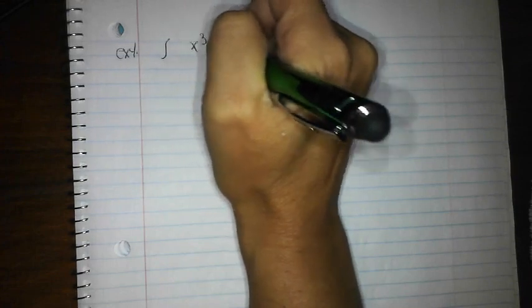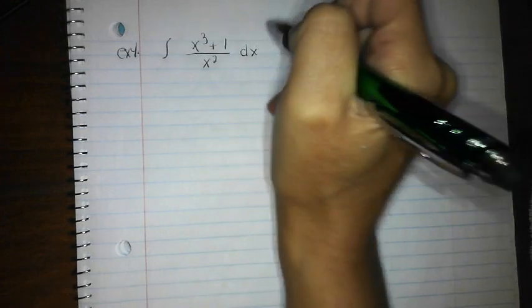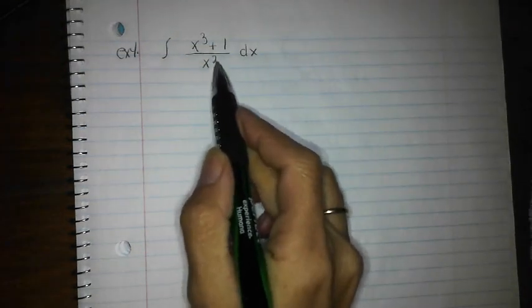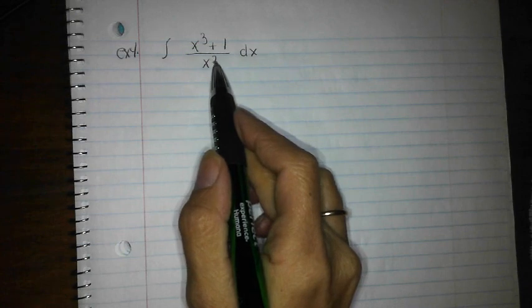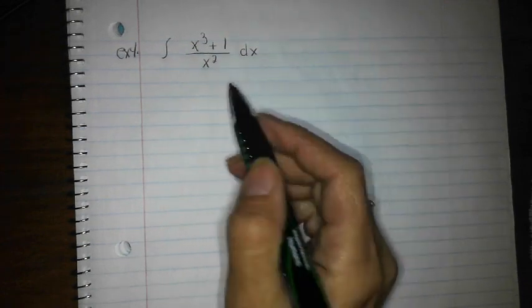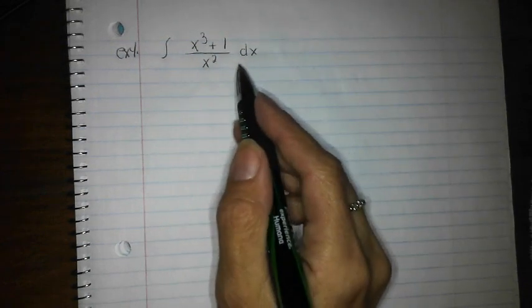Integral of x cubed plus 1 over x squared dx. So again, we've got that x in the denominator. We don't want it. So what we can do, two ways to do it. I'll do it both ways. You decide which way you like.